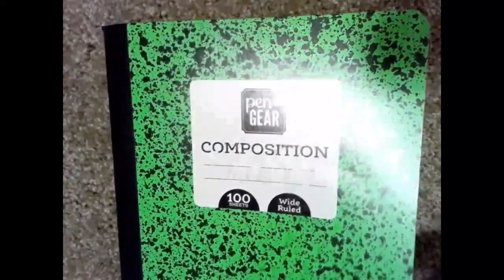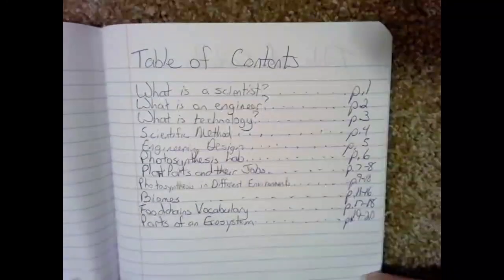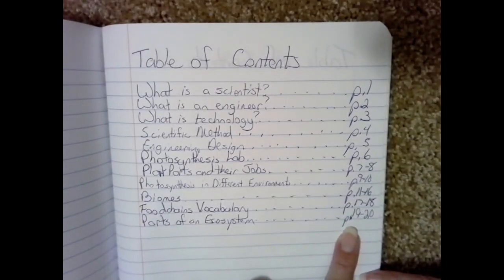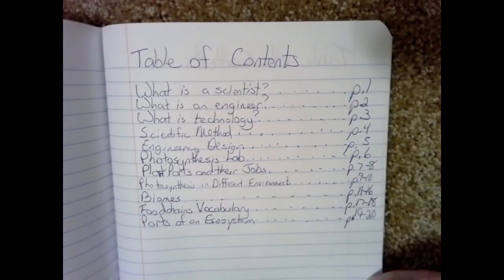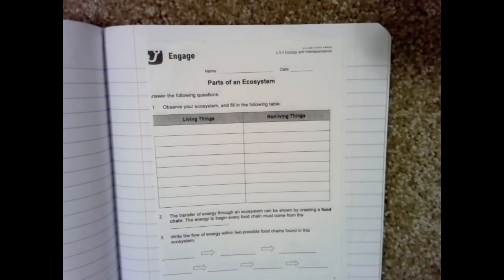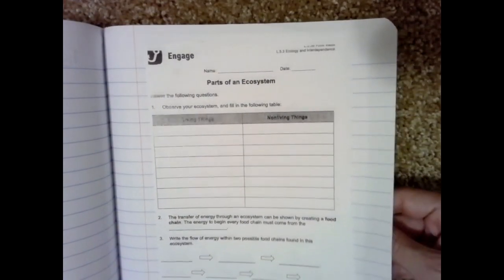In your science notebook, in the table of contents, you're going to write parts of an ecosystem, page 19 and 20. Then you're going to turn to page 19, find the first page for parts of an ecosystem that looks like this, and glue it onto page 19. Make sure you also write page 19 on there.